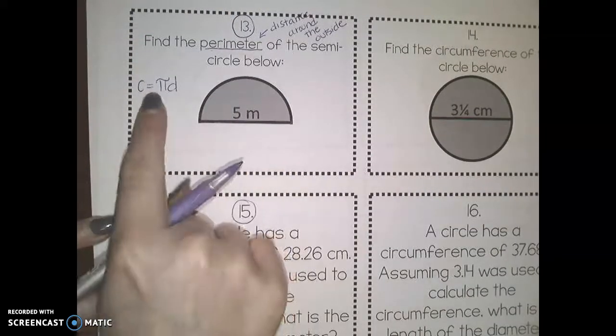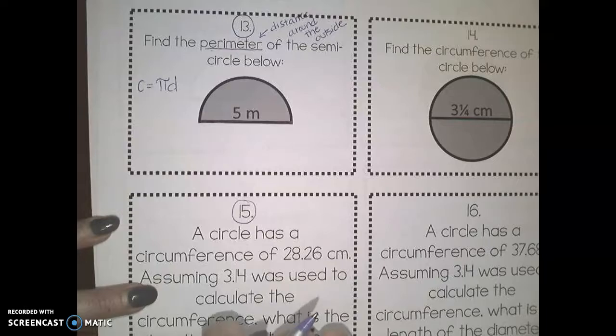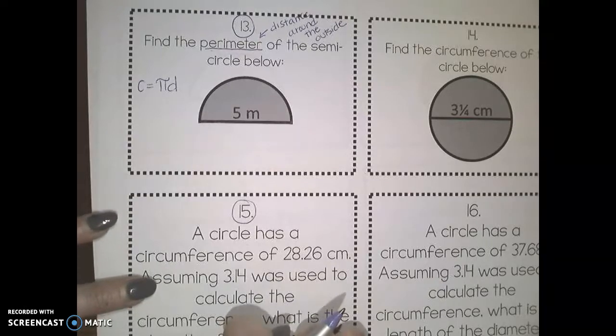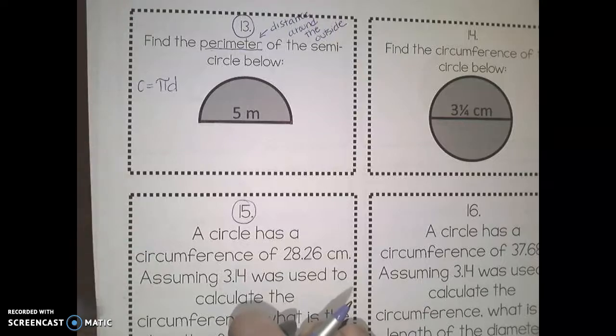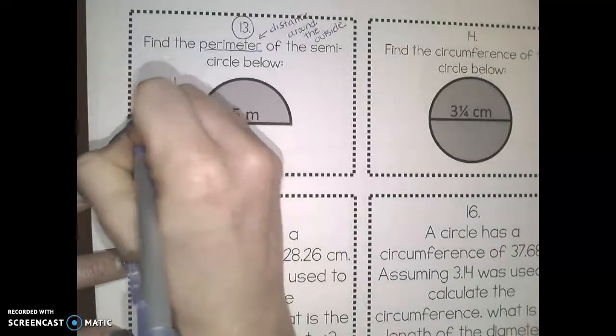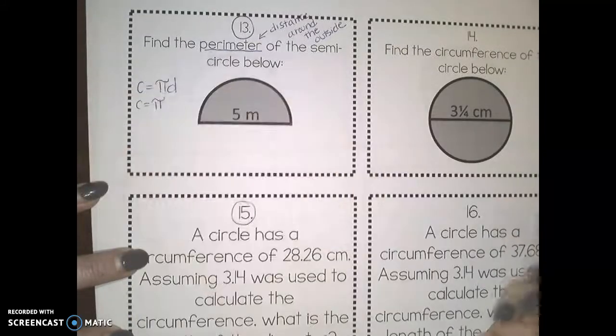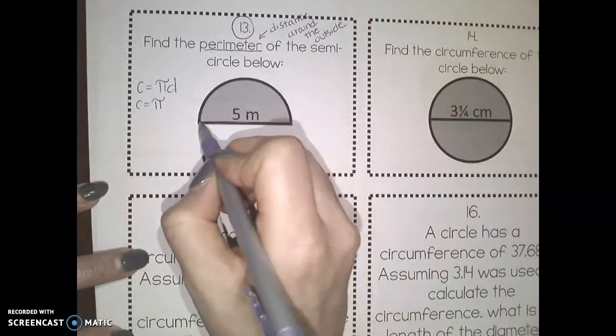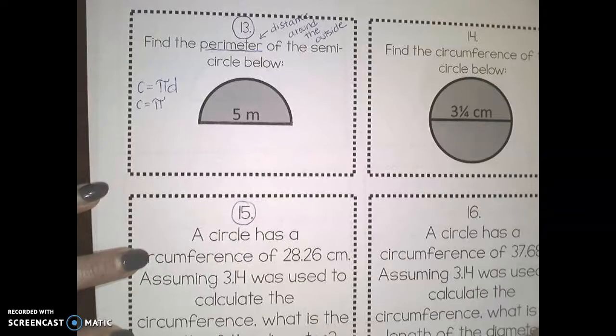So I want to see you guys writing these formulas on your paper. Some of you are submitting some work without that part. Okay, that indicates to me as your teacher that you picked the correct formula, not the area formula, or that you wrote it correctly. Okay, so to find your circumference, we're going to multiply pi by your diameter. Remember, the diameter is the entire distance across the circle going through the center.